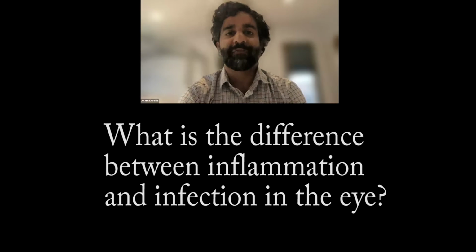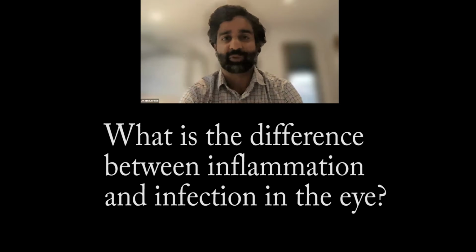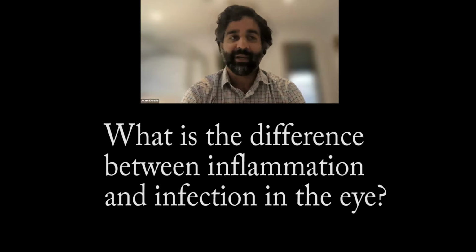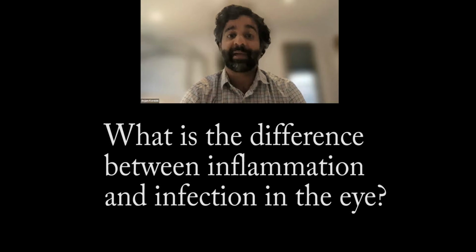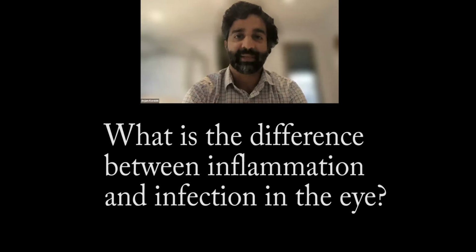Sure. So inflammation is something, for example, if you bang your knee and it gets swollen, that's inflammation. But if you get a cut and it becomes red and you get discharge from there, that's an infection. An infection almost always causes inflammation. However, inflammation itself does not have to have an infection. Infection is caused by a bacteria or virus or an organism like that, whereas inflammation is just your body's reaction.